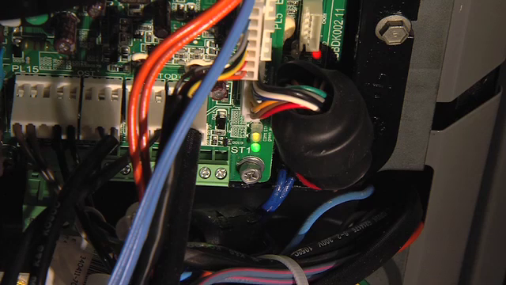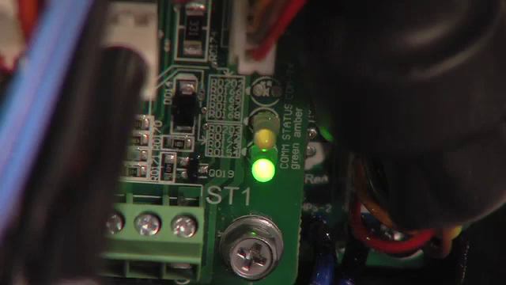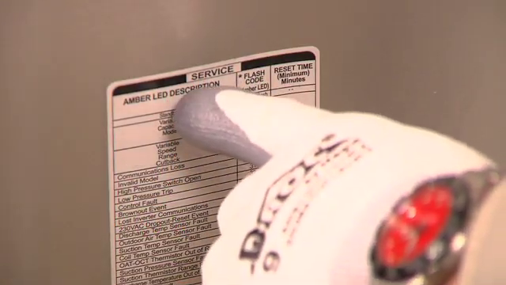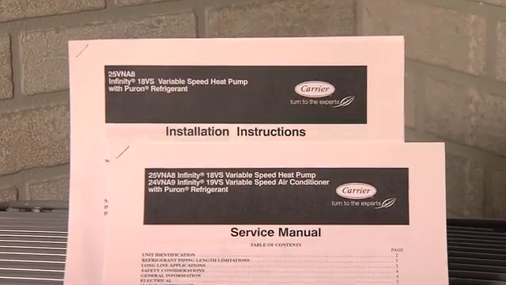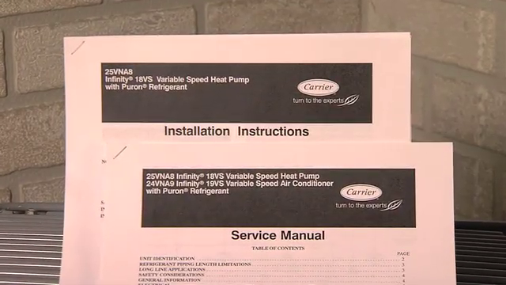If a fault code is active, the amber LED will show a rapid flashing sequence followed by a slower flashing sequence, indicating a 2-digit code. For example, this LED flashes rapidly 5 times, followed by 3 slower flashes. This indicates a fault code 53. You can look up the code in any of 3 locations: the backside of the service panel, the installation instructions, or the service manual. Now let's talk about when to use a multimeter.